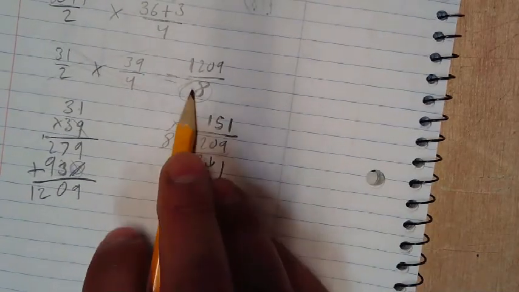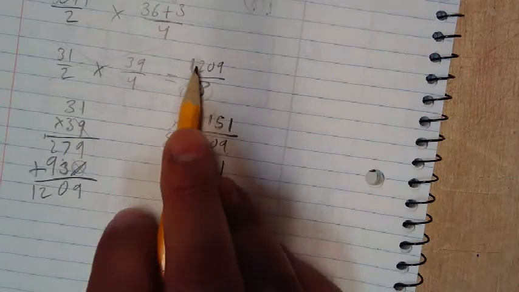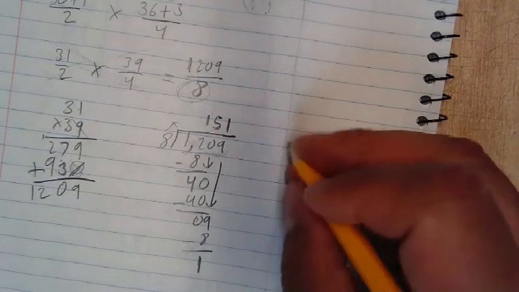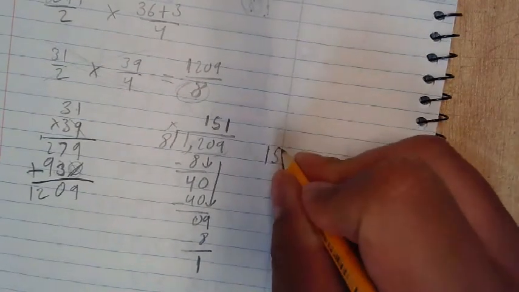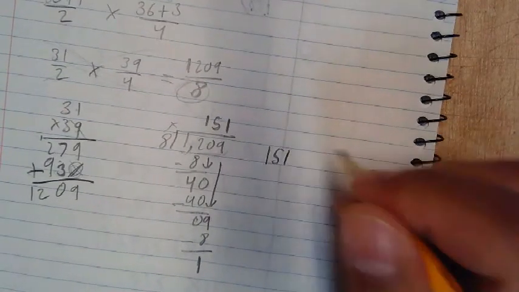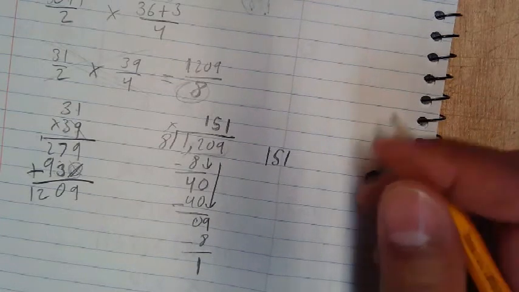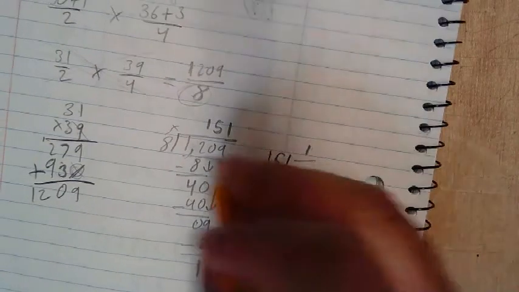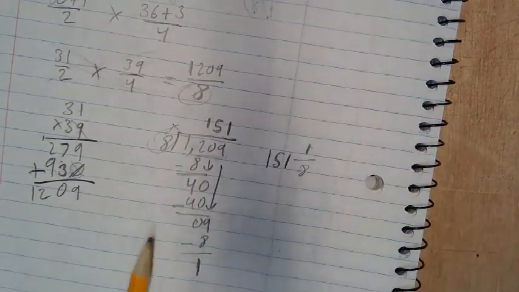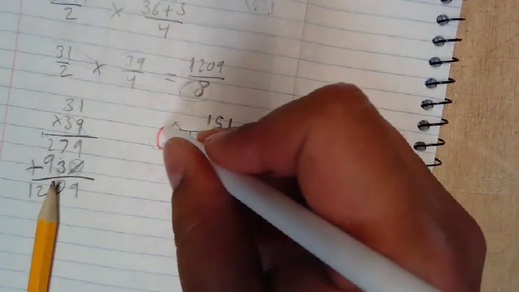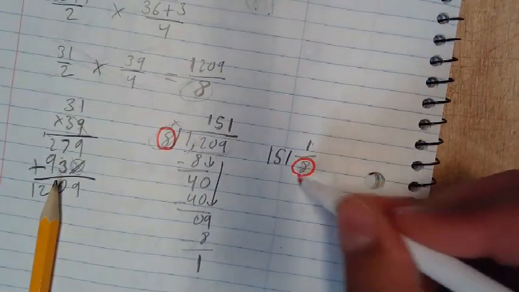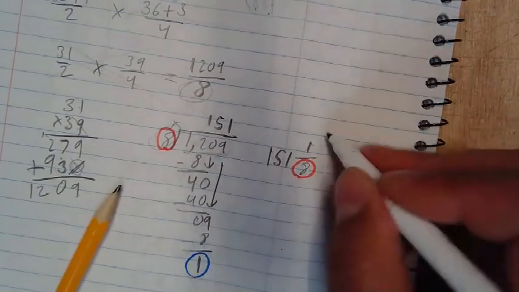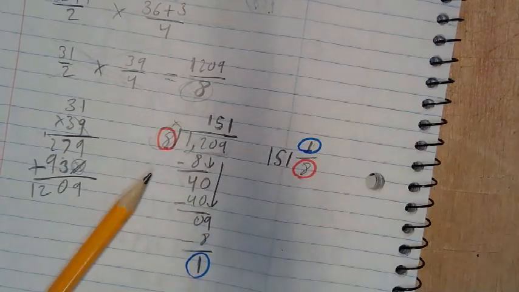So let's review. Sets of 8. We have 1,209 to play with. Feet, that is. I can make enough for 151 full sets of square feet with 1 left over, and I'm making sets of 8. Again, the denominator is the divisor. The numerator is the remainder. All right, and that's it.